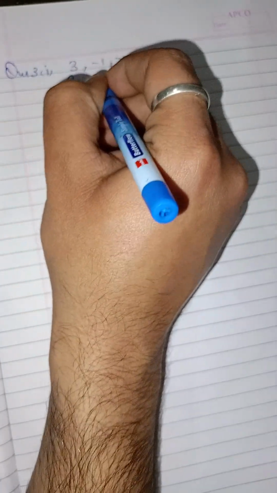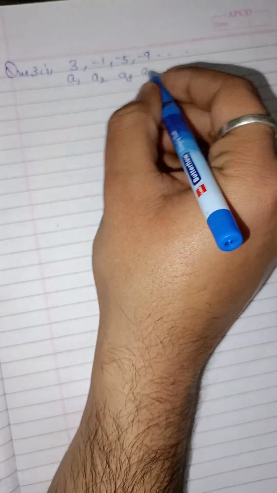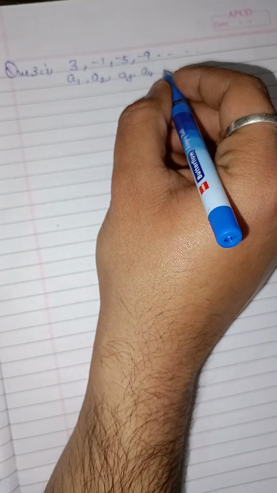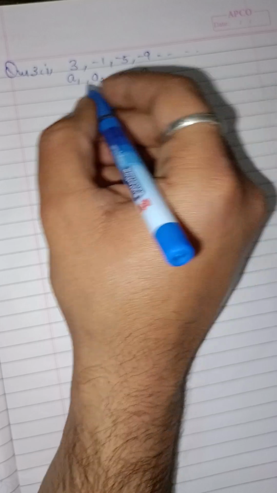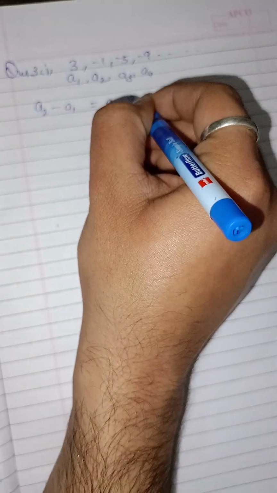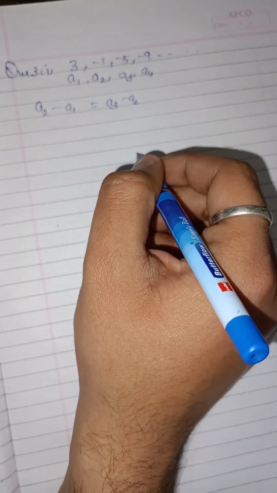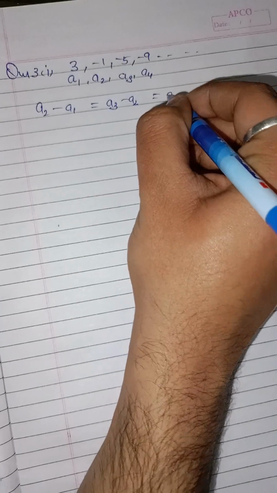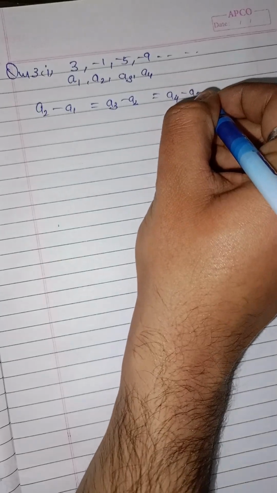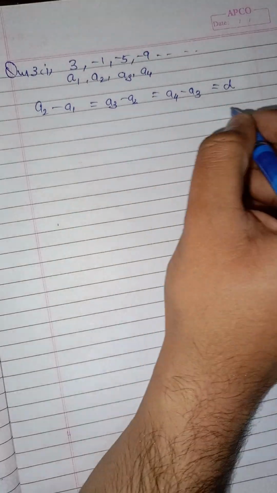So this is A1, this is A2, this is A3 and this is A4. This sequence would be named arithmetic progression when A2 minus A1 equals A3 minus A2. Okay, so when these two terms are equal, then it will become an AP. Similarly we can write A4 minus A3 also, and these are actually equal to the common difference, so they should be equal.